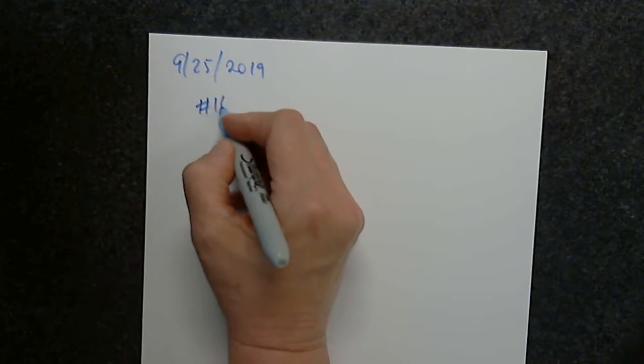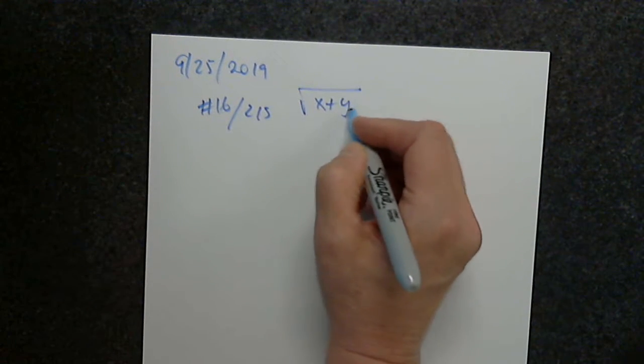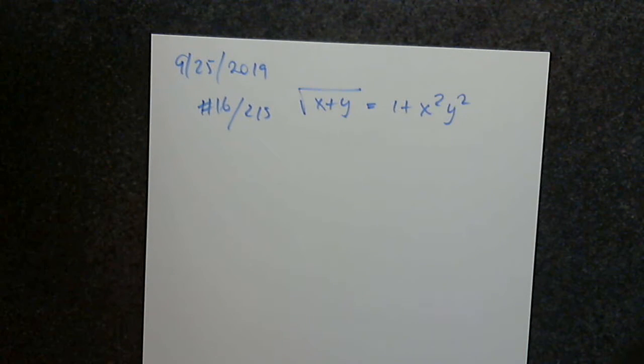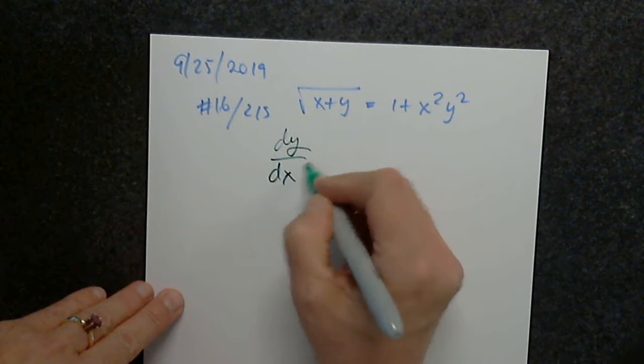Okay, so we looked at 16. We want to look at 16, and this is on page 215. And this is the square root of x plus y equals 1 plus x squared y squared. I think it's x squared y squared. Yes, it is. Okay, so we are asked to find dy over dx.